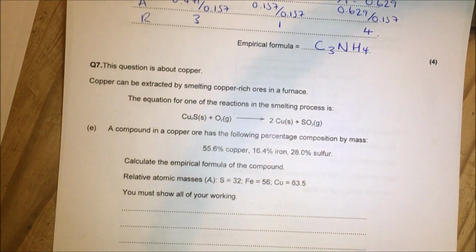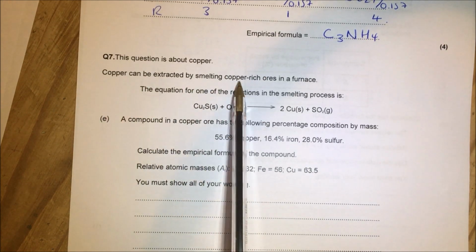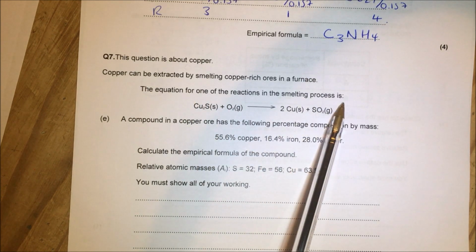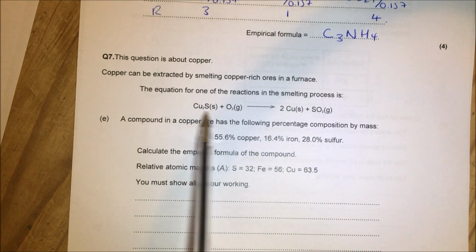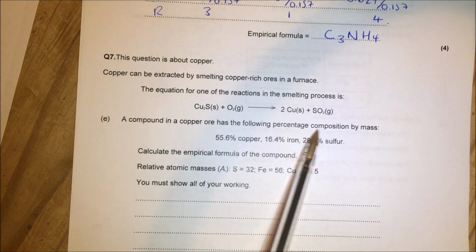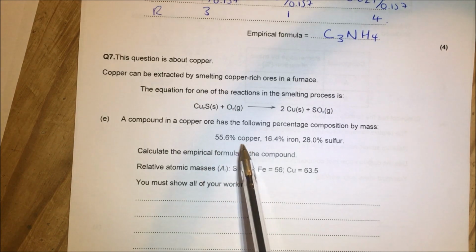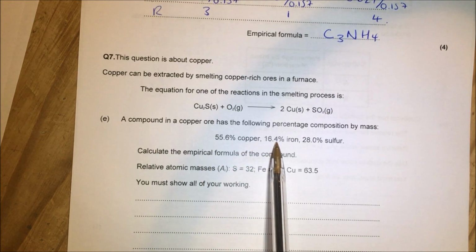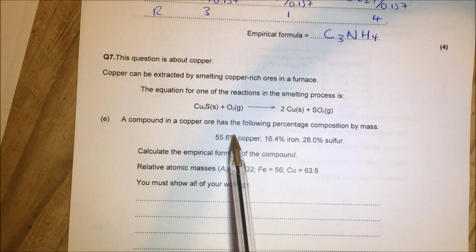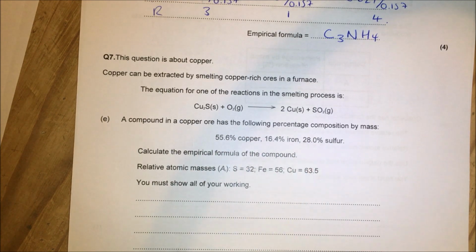And then on to another one about empirical formula. This question is about copper. Copper can be extracted by smelting copper-rich ores in a furnace. The equation for one of the reactions in the smelting process is here for you. A compound in copper ore has the following percentage composition by mass: 55.6% of copper, 16.4% of iron, and 28.0% of sulfur. You just take the percentages as the mass. So imagine they were out of 100 grams, that would be the masses.